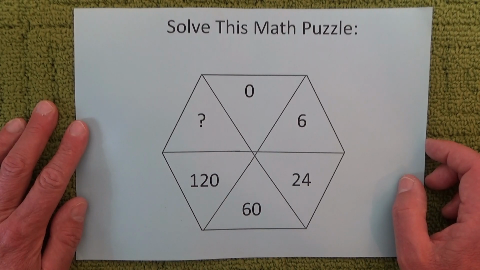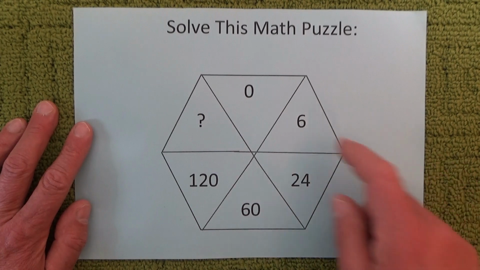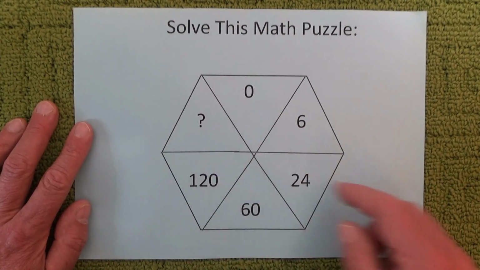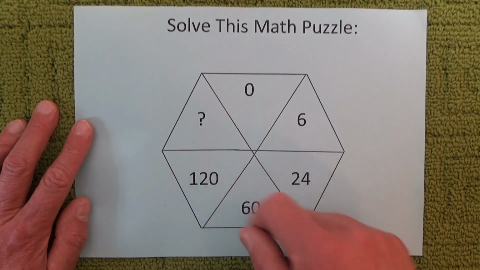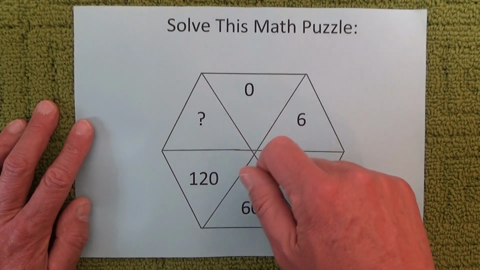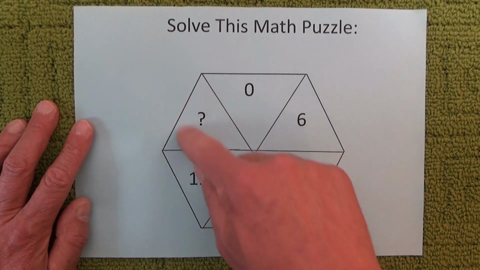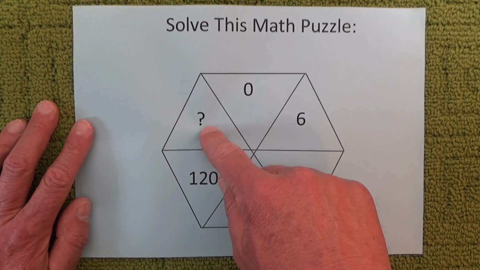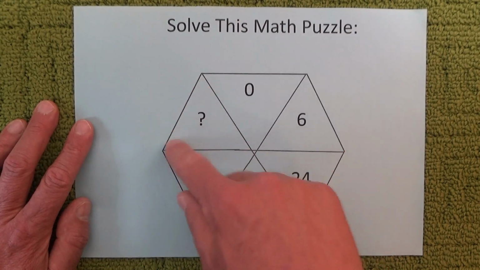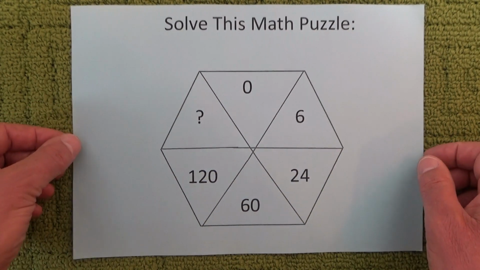Hi there. Today I'd like to share with you another great maths puzzle, and this time it's another hexagon, and we've got the hexagon broken down into 6 segments, and we're given 5 of the numbers: 0, 6, 24, 60 and 120. Then we're asked to find the number that's missing in this top left hand segment of the hexagon that's represented by the question mark.